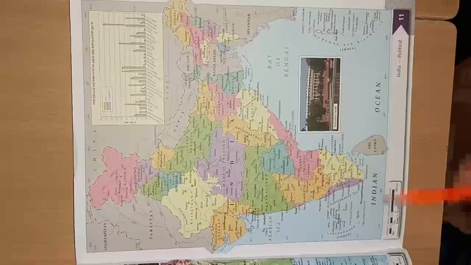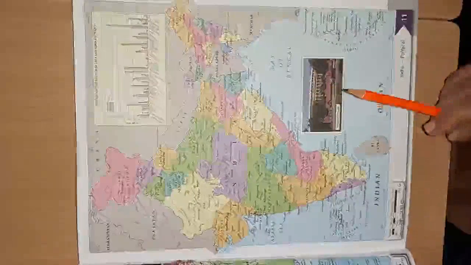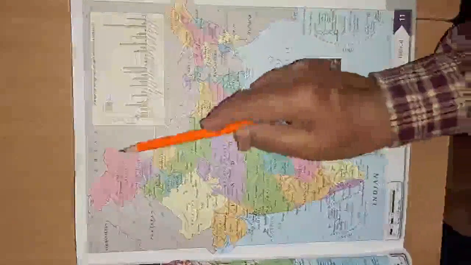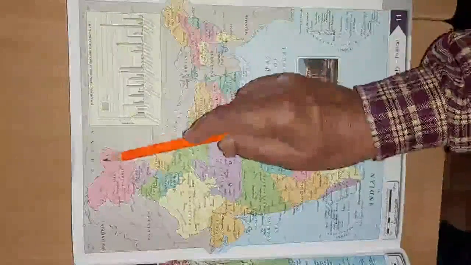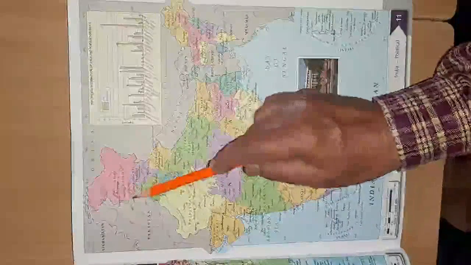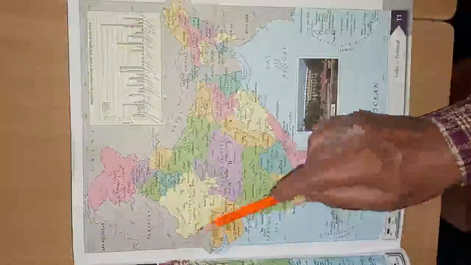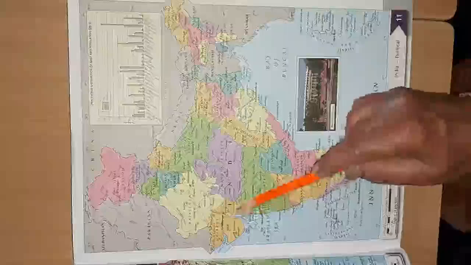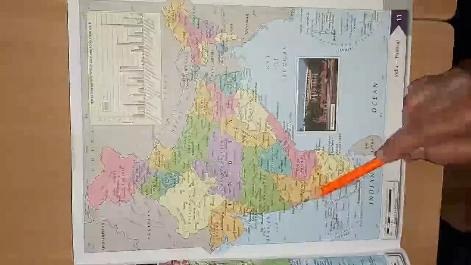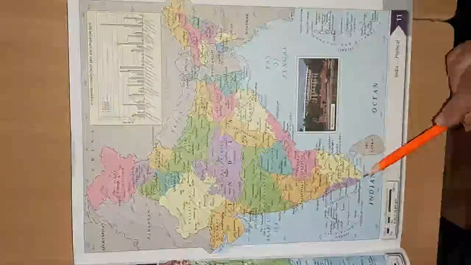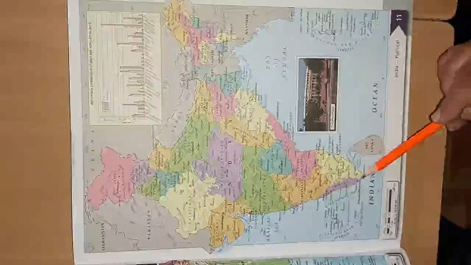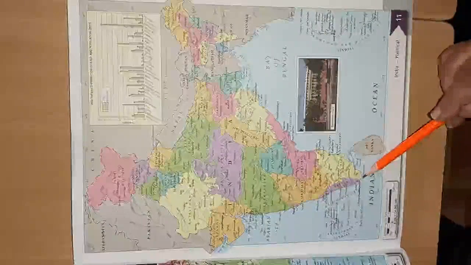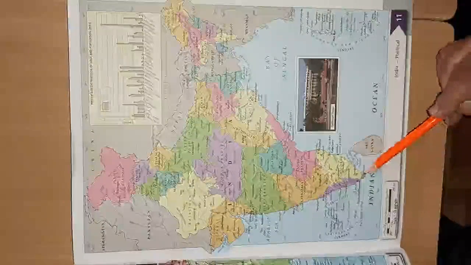This is a political map of India. You can see the boundary of India as a whole. Here you can see Jammu and Kashmir. I am going down to Rajasthan. I am following the coastal area. This is Gujarat and Maharashtra, then Karnataka, Kerala. This is the southern tip of the mainland, Kanyakumari. Then I am going to the southernmost part.